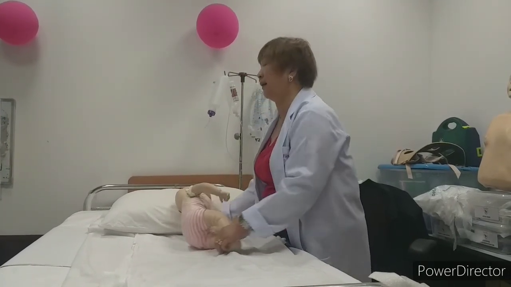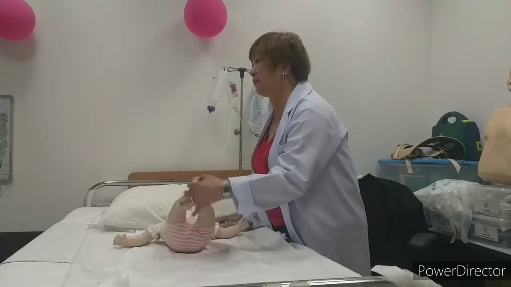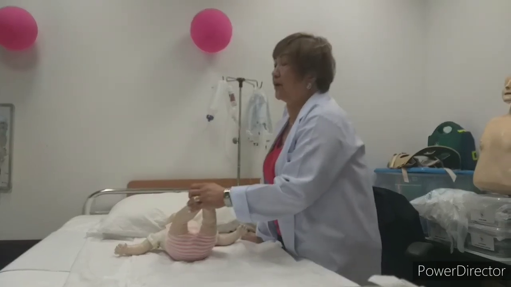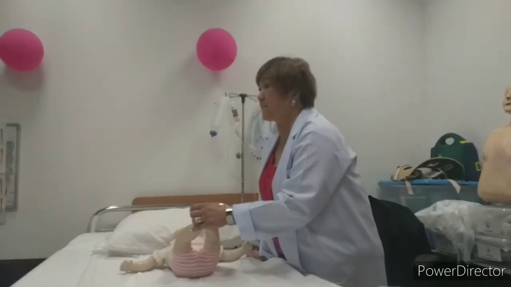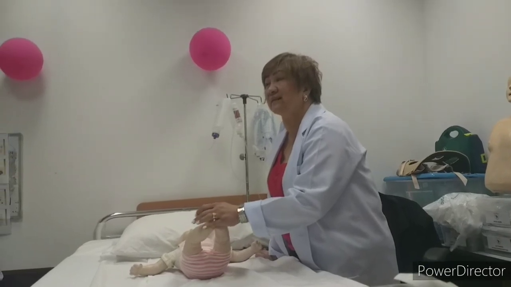Okay, next we have the Trendelenburg position. Trendelenburg position is also known as what?